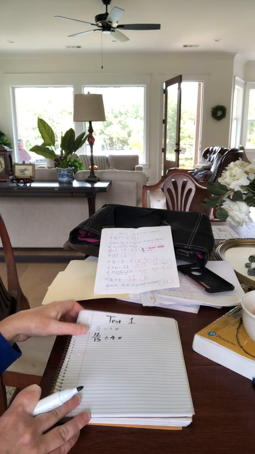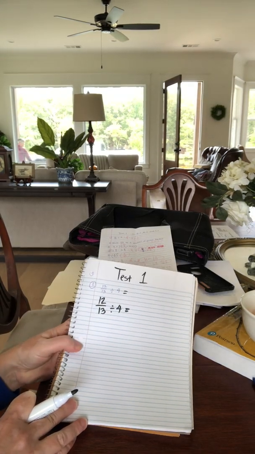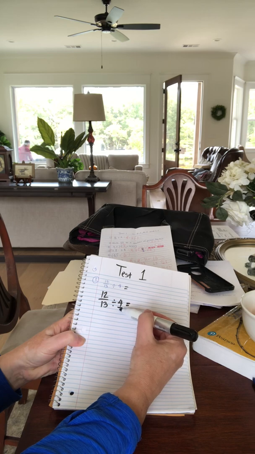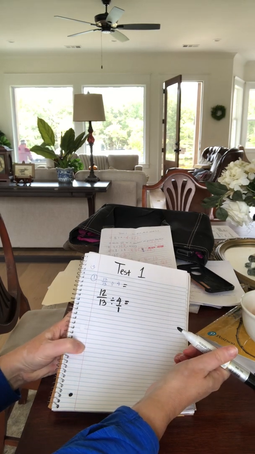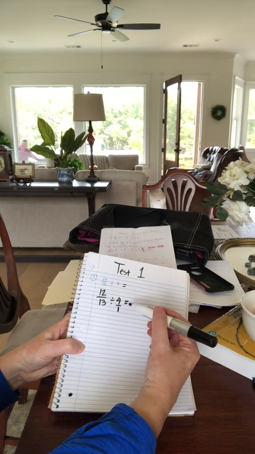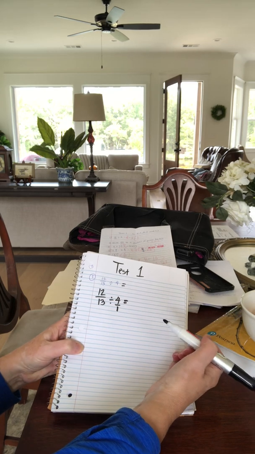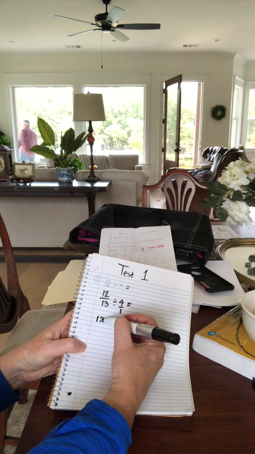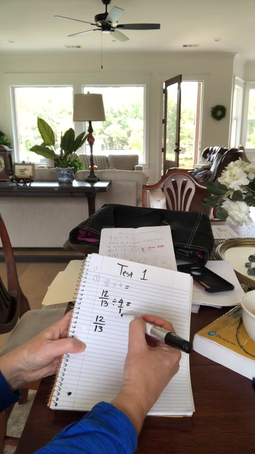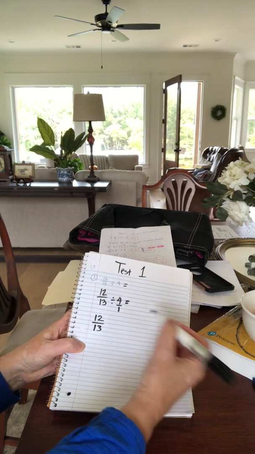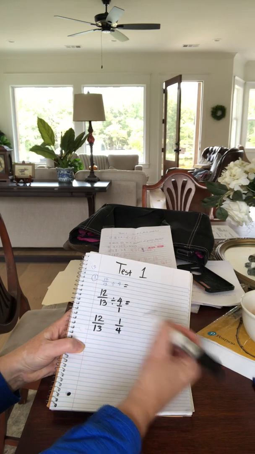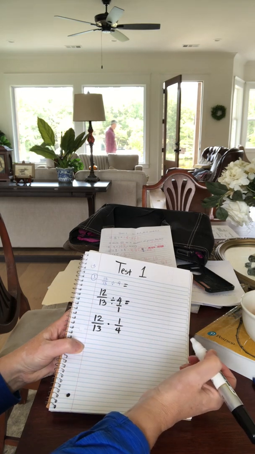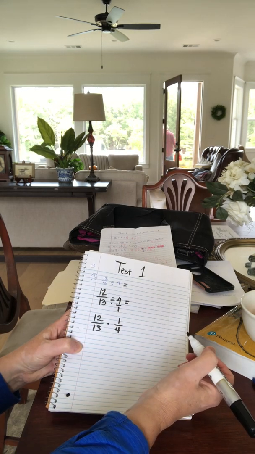Okay, so we're going to divide 12/13 by 4. It does help if you make any whole numbers that you get into fractions, which can easily be done by just putting a 1 on the bottom. Now, what's the rule for dividing fractions? To divide fractions, you replace the second number with its reciprocal, just flip it over, and change your sign to multiplication. Now you have multiplying fractions.